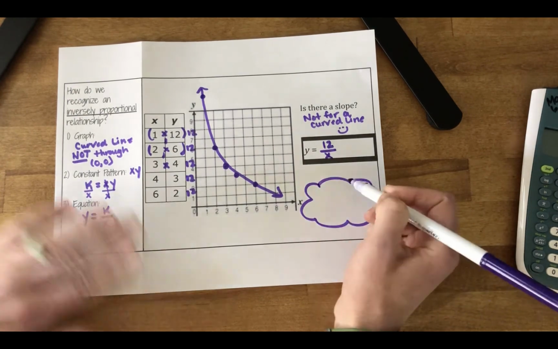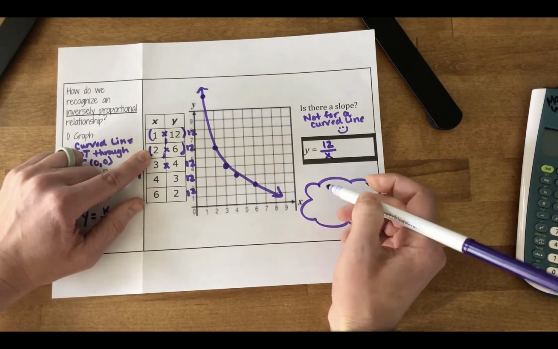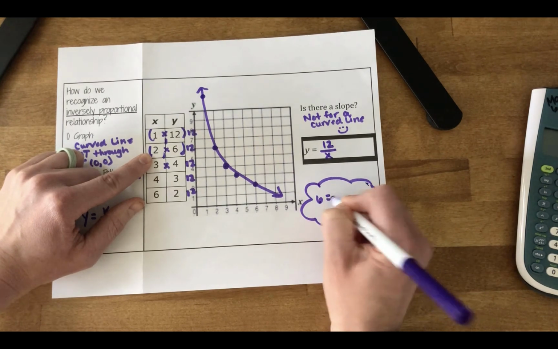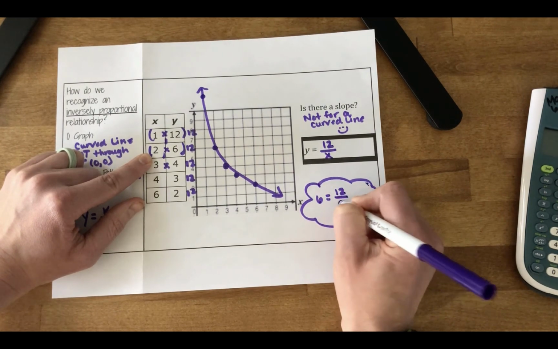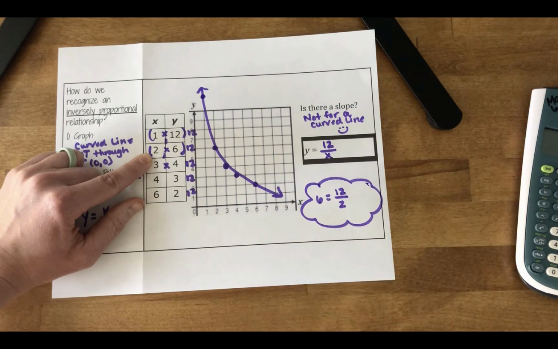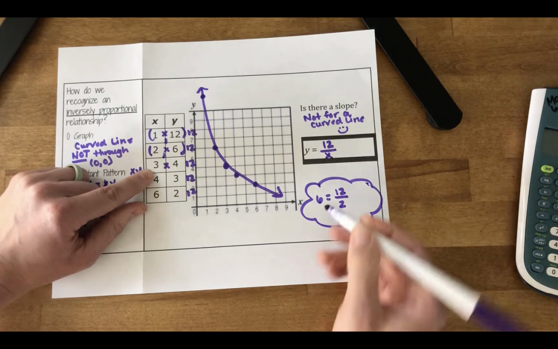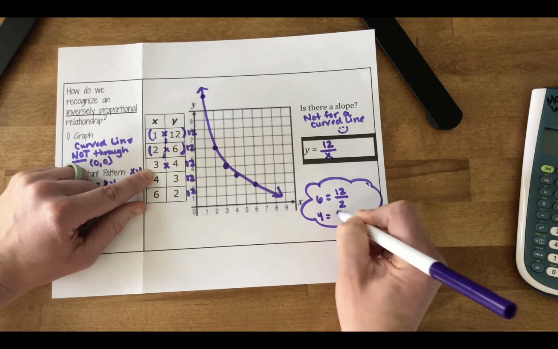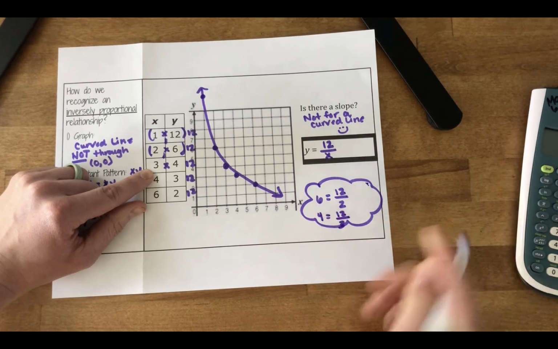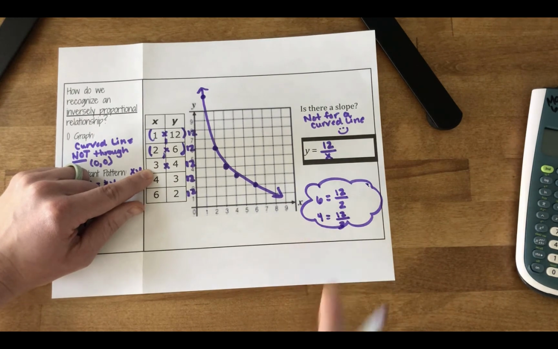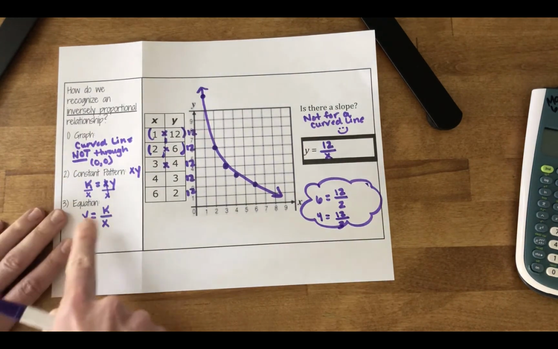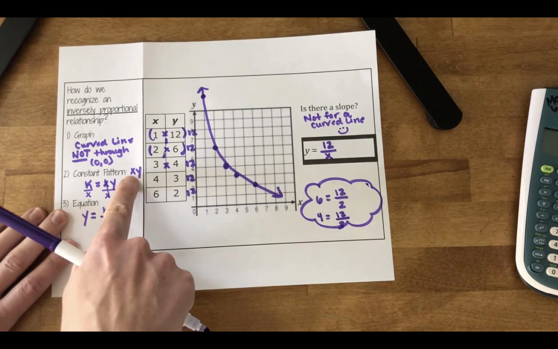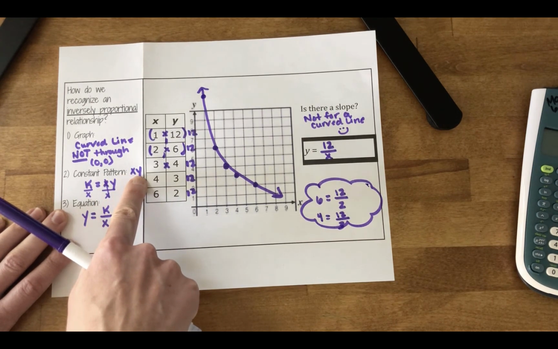And we could check that, right? Let's pick some points from our graph. We have 2 and 6. When I plug in 2 for x and 6 for y, it would look like this. 12 divided by 2, is that 6? Yes, it is. Let's pick another one, 3 and 4. When I plug in 3 for x and 4 for y, 12 divided by 3, is that 4? Yes.